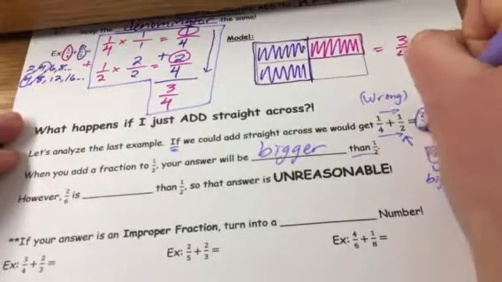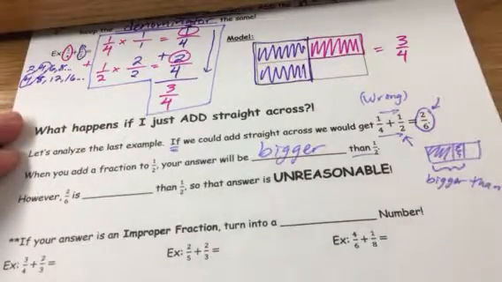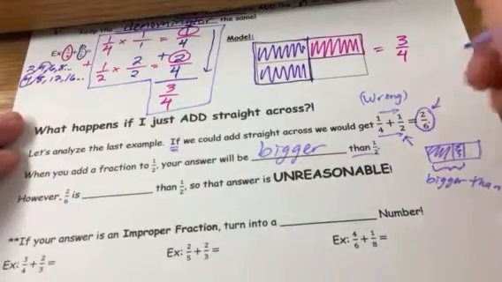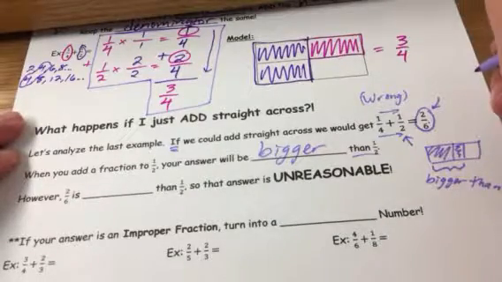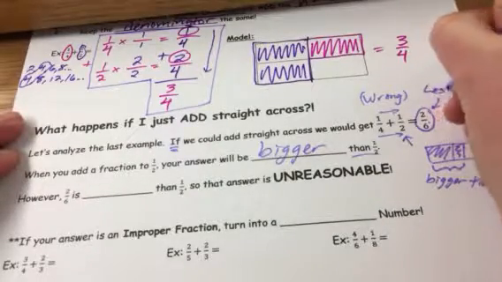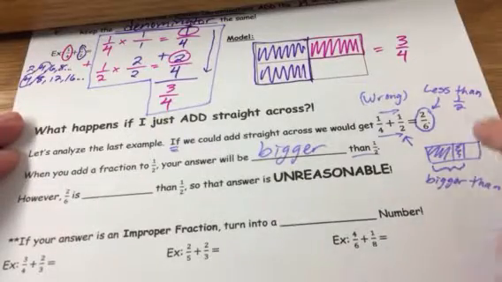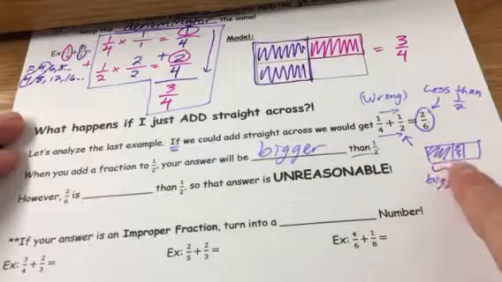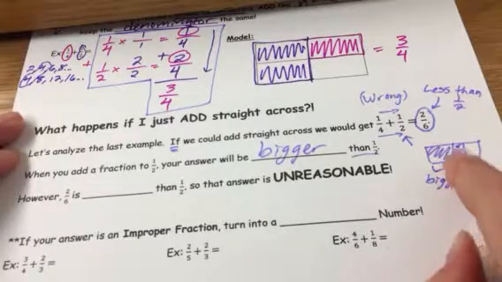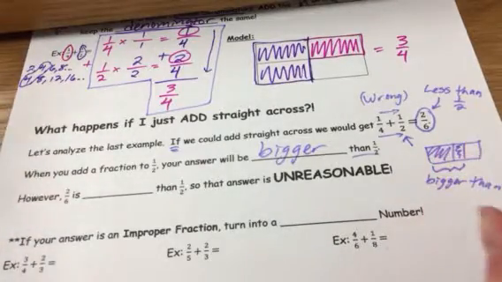Okay, I hope that's pretty straightforward. But if you take a look at this answer right here, 2/6, is that bigger than half or less than half? This is less than half. So it makes no sense. If you're starting with half and you're adding something to it, there's no way that all of a sudden you're miraculously less than half.